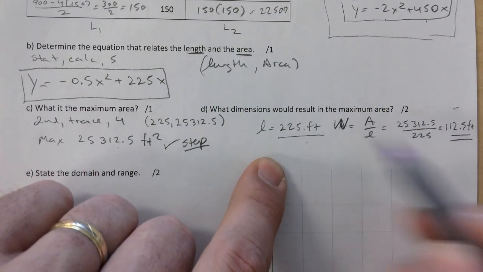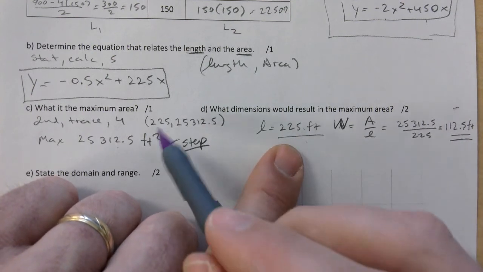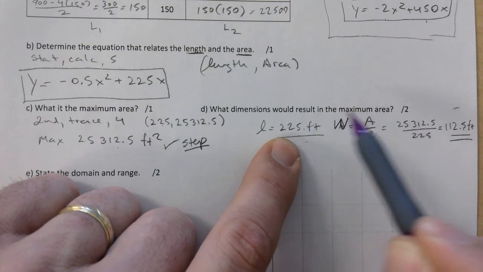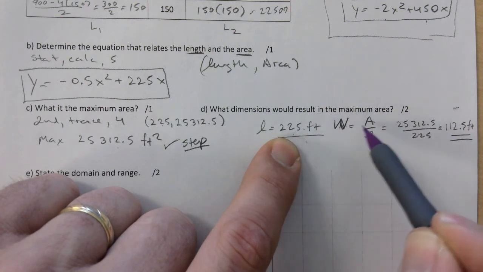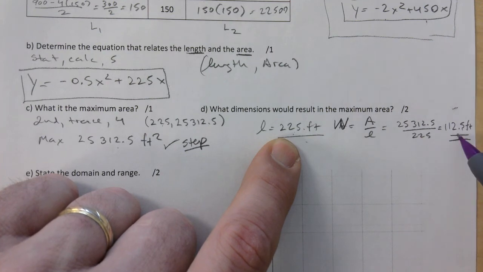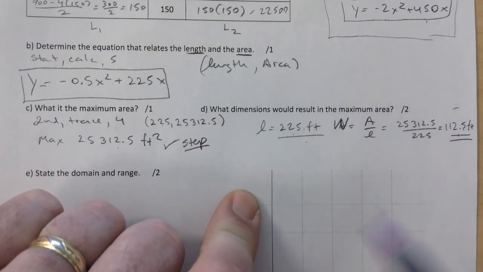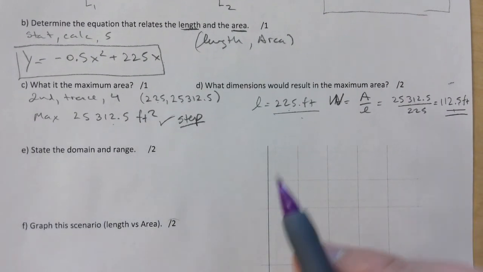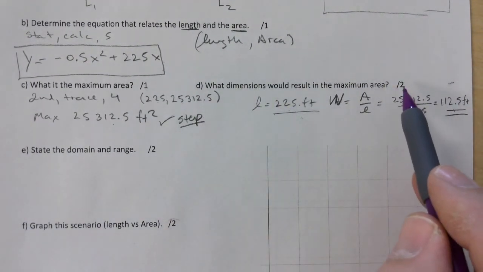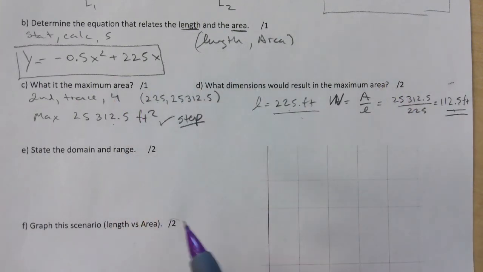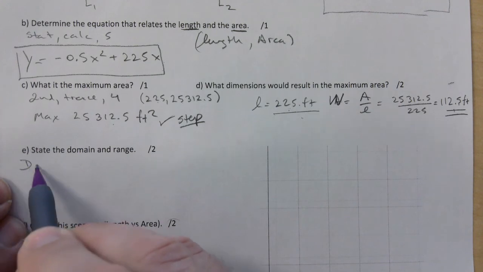And then, whatever you got here for your X value, if you state that here, you get the mark for length. And if you do this work to figure out the width, you get the mark for width, regardless of what your vertex was, because you're understanding what's happening there. So D is out of 2, okay? C is out of 1. B is out of 1. State the domain and range.